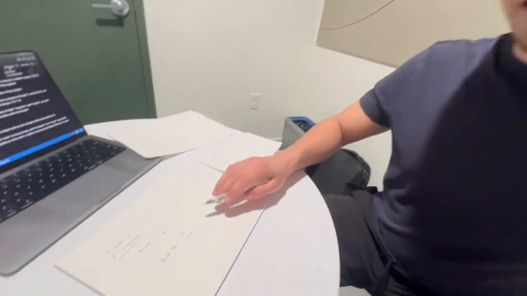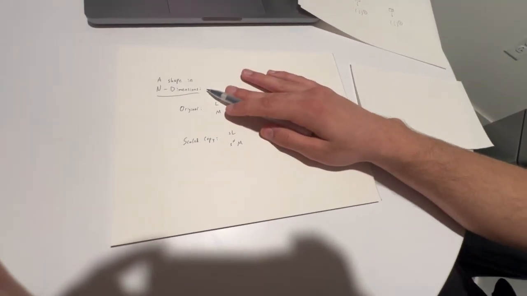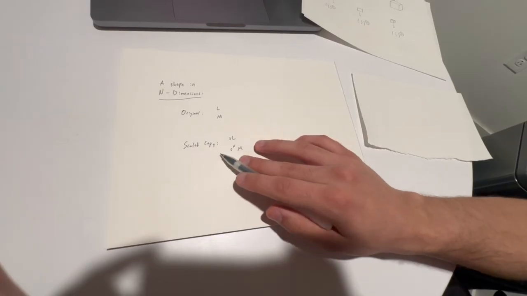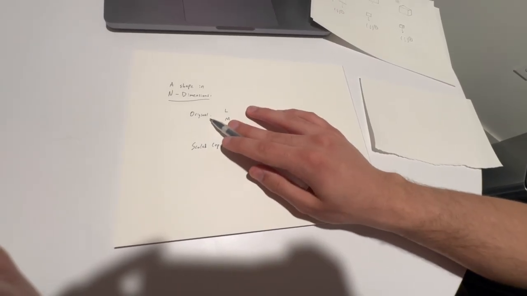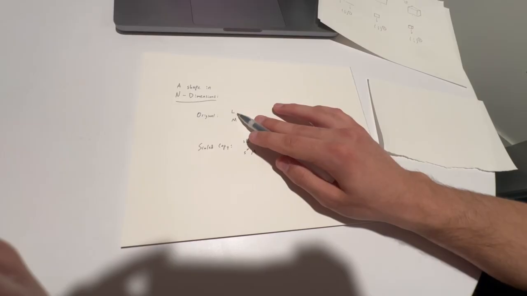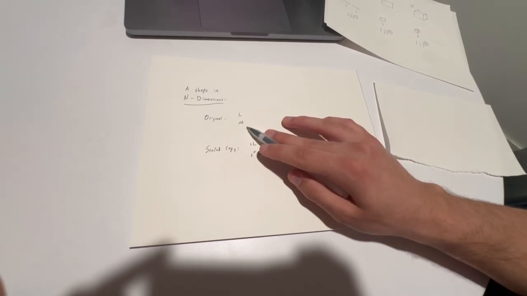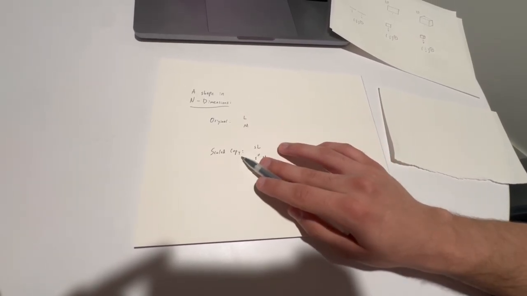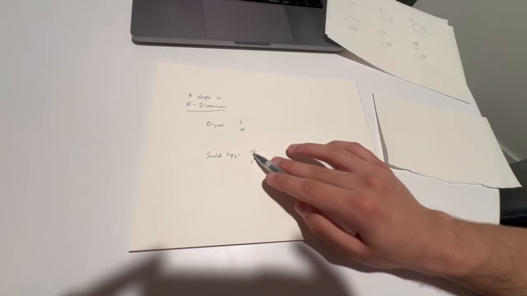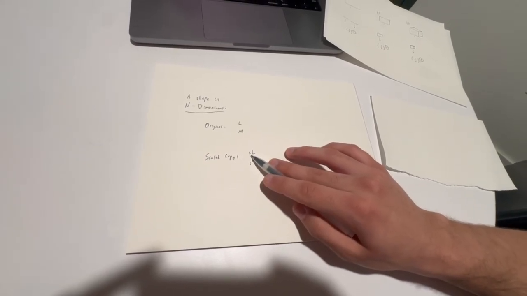So how do we generalize this to an n-dimensional shape? What is the idea of a dimension? Well, a shape in n dimensions can be compared to a scaled copy of itself. We can take an original shape in n dimensions that has a length of L and a size of M. Then we can look at the scaled copy using a scale factor S. Previously for us that was 1/2.